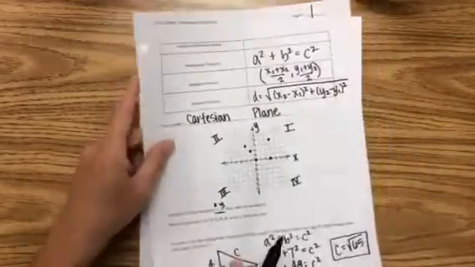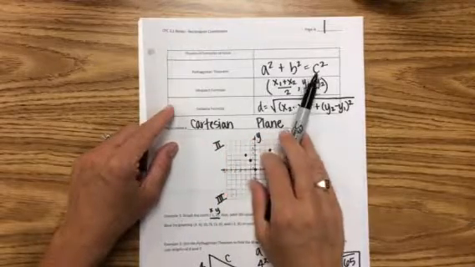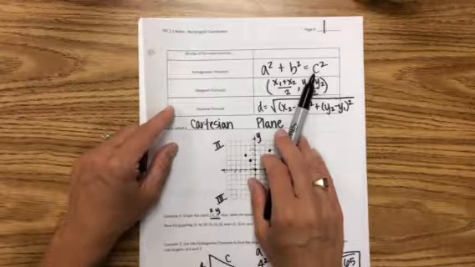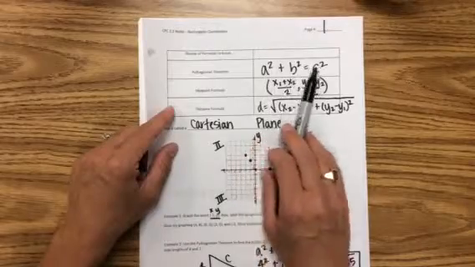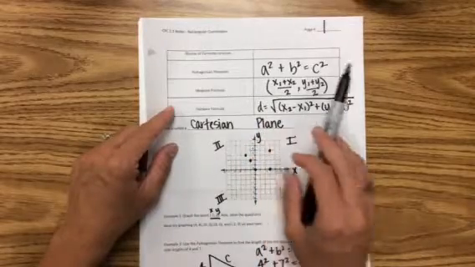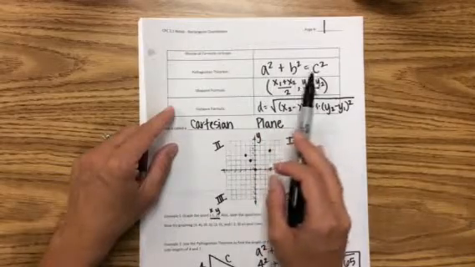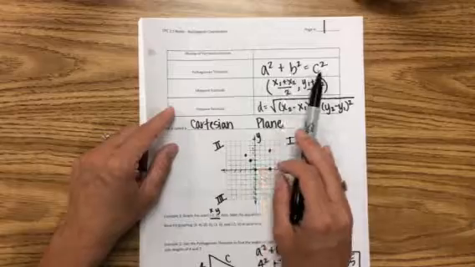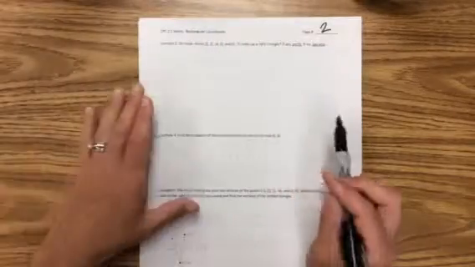So on the front, we had the Pythagorean theorem here, and if you have a right triangle, you get to use this formula. The converse of that is also true. If numbers fit into this formula, then it is a right triangle. If they don't fit in and it's not true, then it's not a right triangle. So if this side would be different than this side, it's not right. But if it does work out to be true, it is a right triangle.